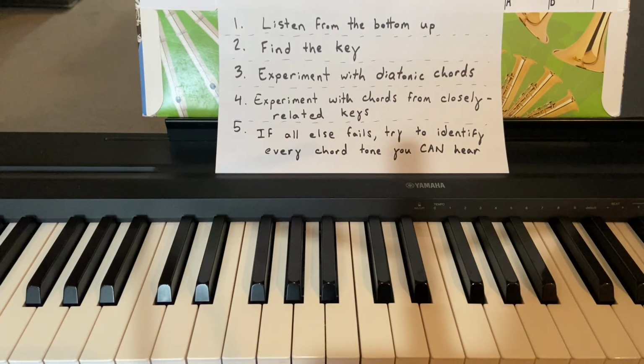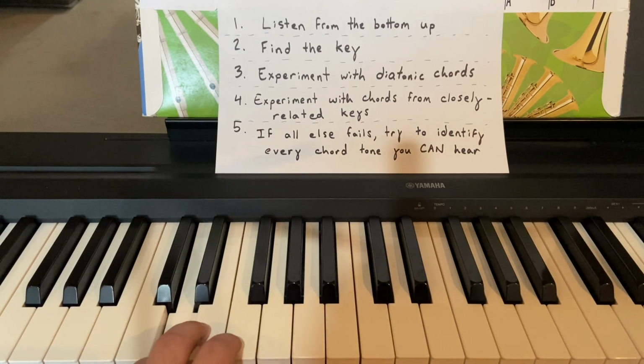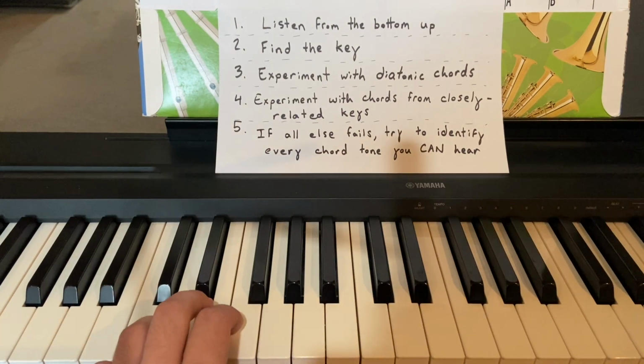So I'm going to play, this is Cantaloupe Island by Herbie Hancock. It's a jazz tune. And I do know what this chord is, but let's just pretend I didn't, and I needed to pick out note by note what is in that chord. Okay, so I'm going to listen from the bottom first. I hear do, do, do, do, do. Okay, what note is that? Do, do. Okay, so let's continue with that.